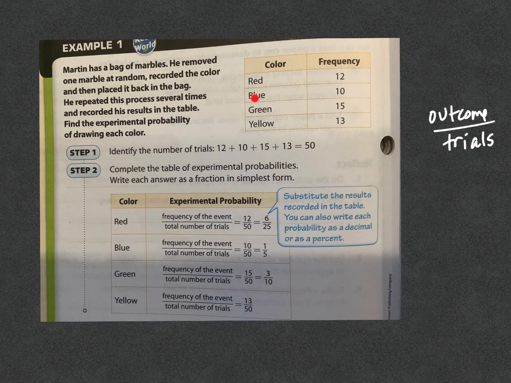Of the blue marbles, a blue marble came out 10 times in his experiment. That is 10 out of 50 tries. Reduce that: 1/5 of the time, it was blue. Green came out 15 out of the 50 times, reduce the fraction to 3/10. Yellow came out 13 out of the 50 times, not reducible, so leave it at that. And that's what experimental probability is.